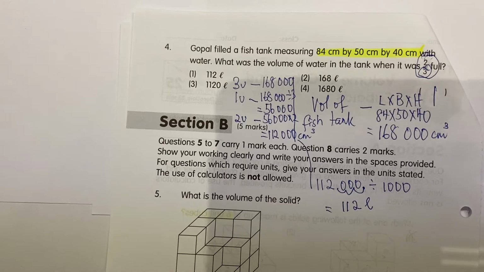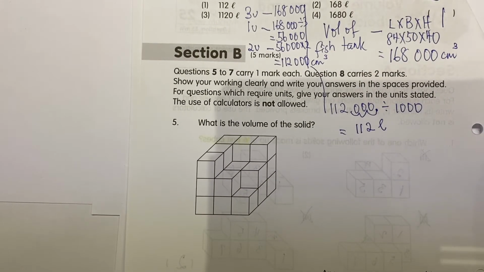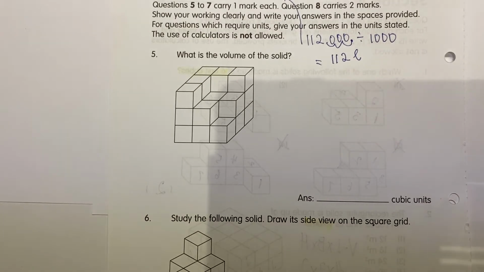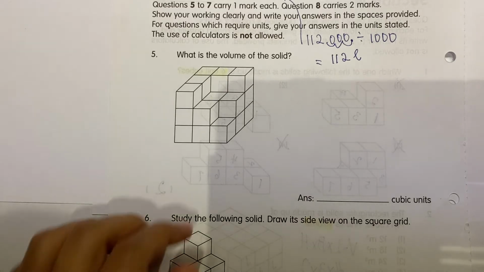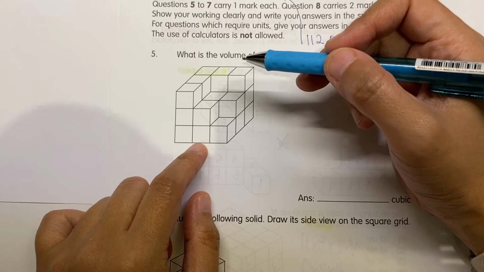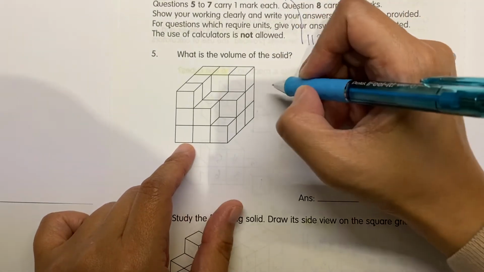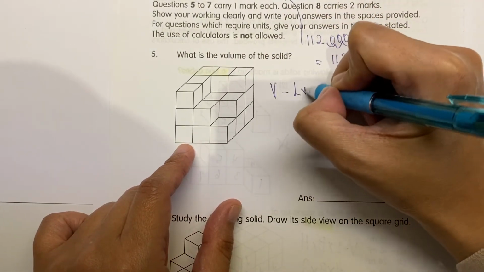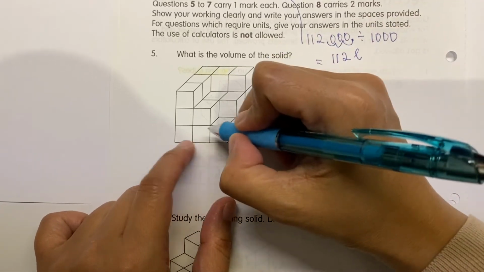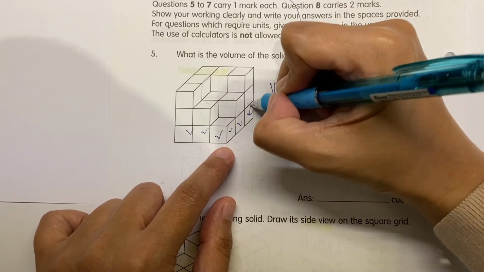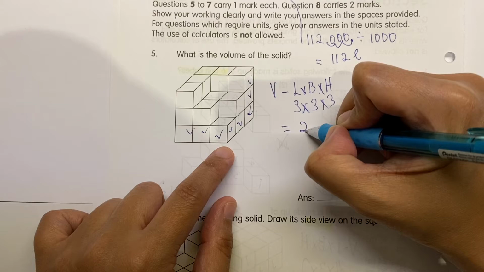All right, let's continue with Section B, question 5. What is the volume of the solid? They are asking it in cubic units. Cubic units, you just need to count the number of cubes there. You can either count the total or count the missing cubes. If I were to use the volume formula, my length, my breadth, and my height are all 3, so it's 27.